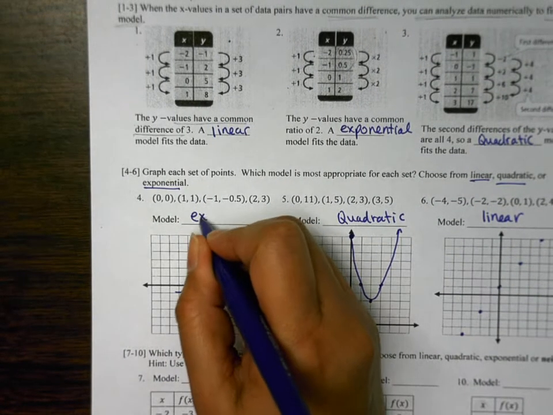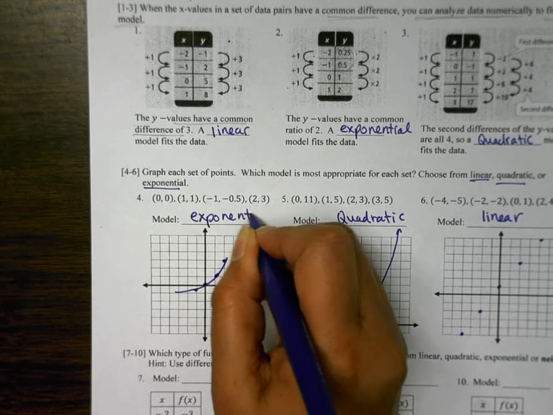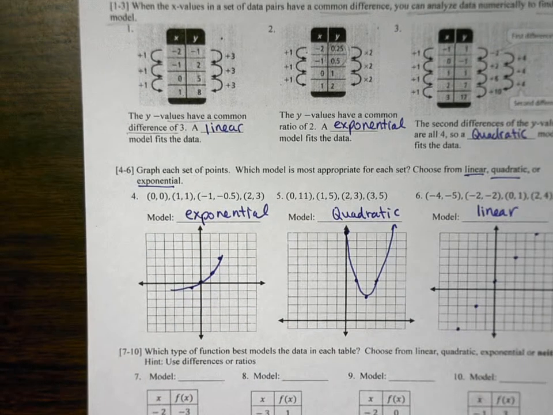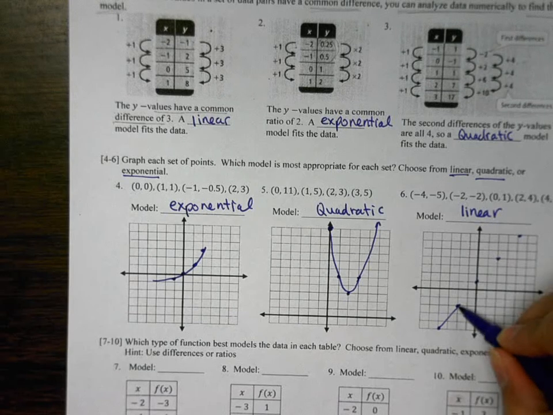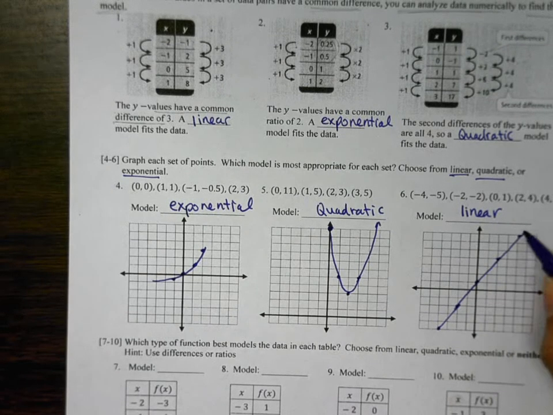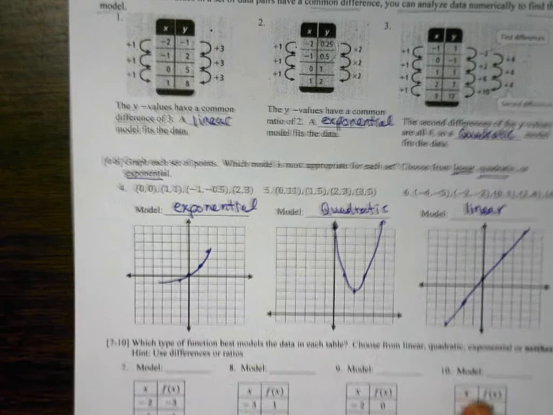All I have is this. It doesn't U back up. It's not a straight line, which means it's going to be a what? Exponential. Questions?